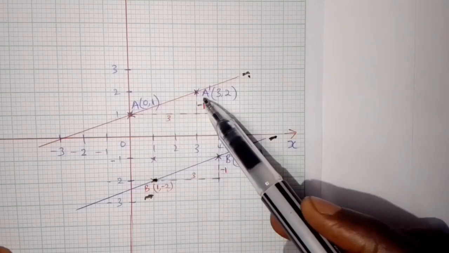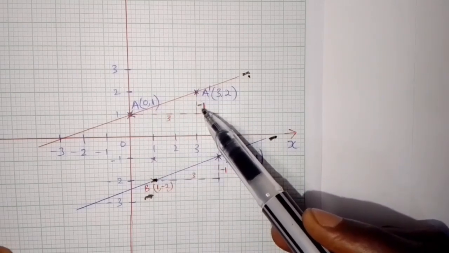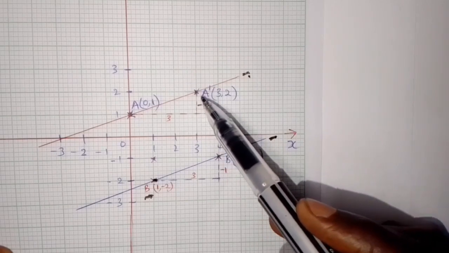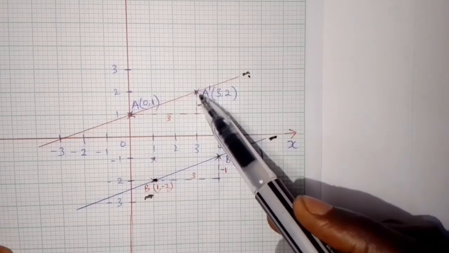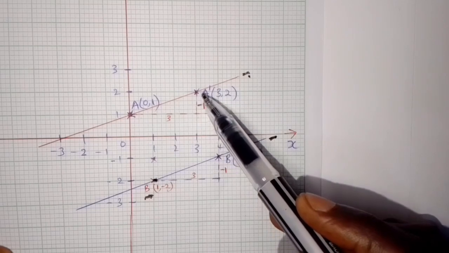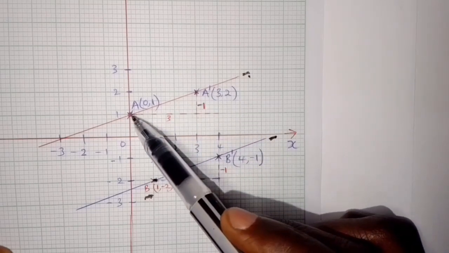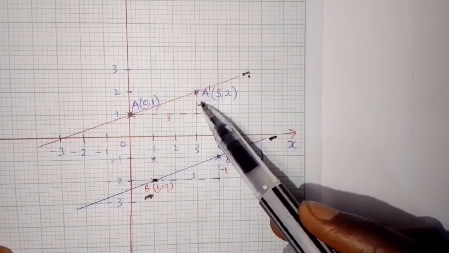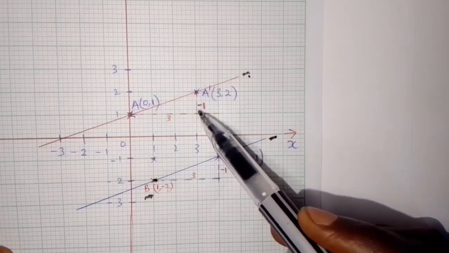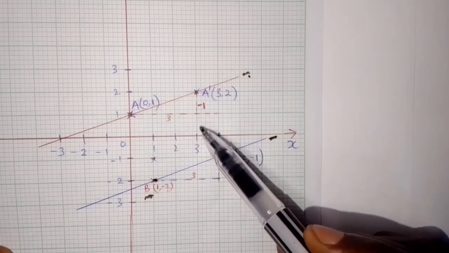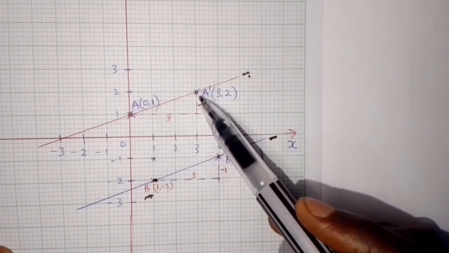So when we check the y-axis, from point A prime to point A, we move down by 1 point. From here to here is 1, from here to here is 2. So this is 1 point negative.